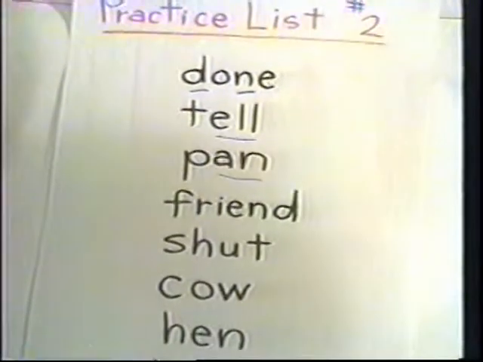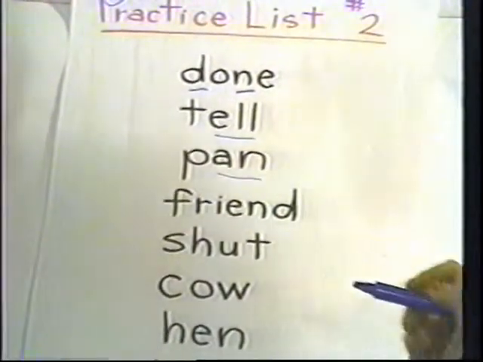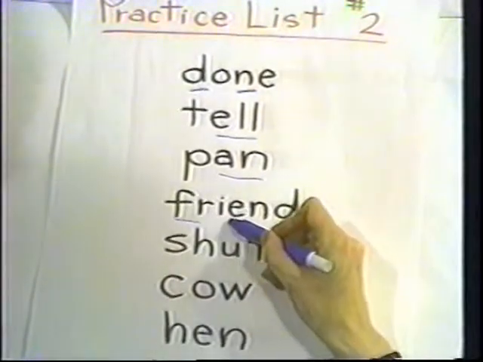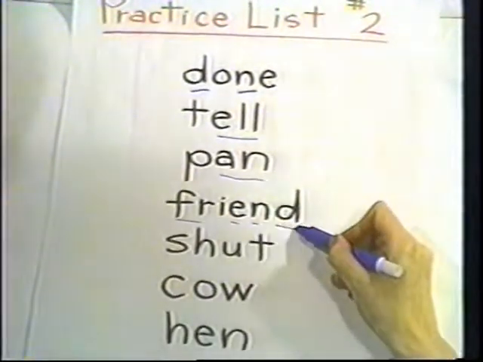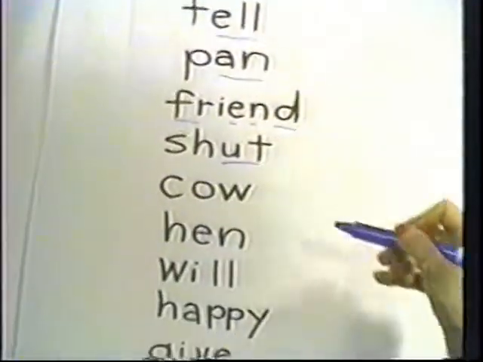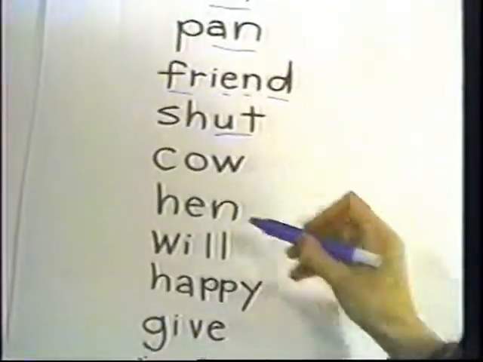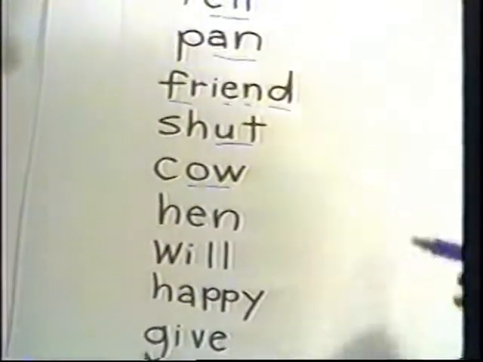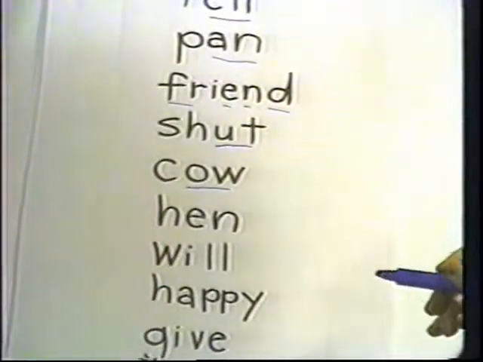This boy is my best... Friend. What's the clue? Friend. Good. Underline U-T. What's the family? Ut. What's the word? Shut. Underline O-W. What's the sight family? Ow. What's the word? Cow.